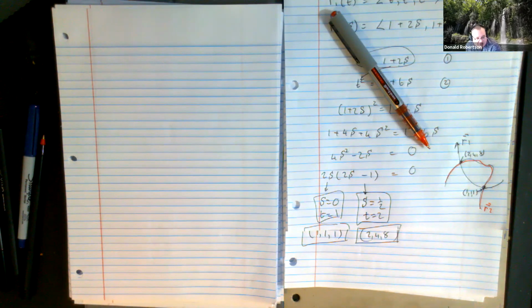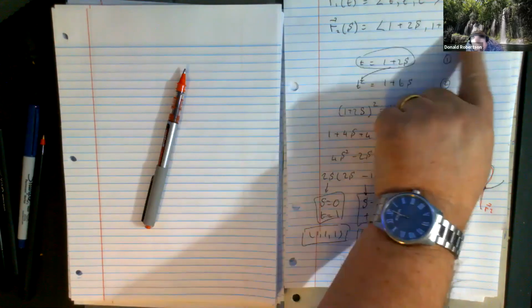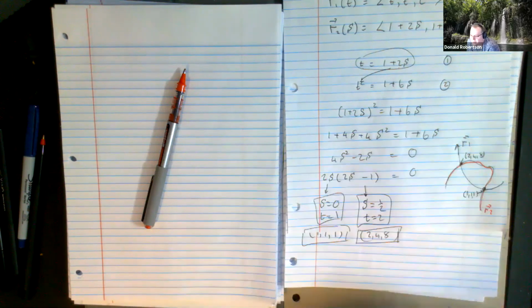Now, find the times when the particles collide. Enter your answer, and if it doesn't exist, then you do DNE. Now, if you make this T again, and you match them up, you'll find that these two guys don't reach the same point at the same time. And so it's a DNE.